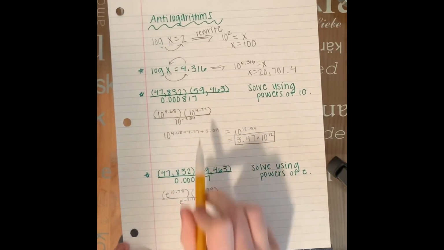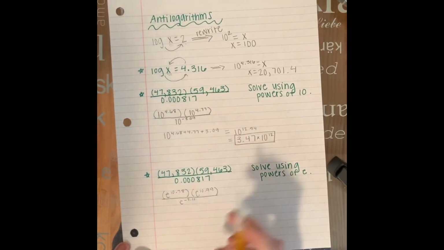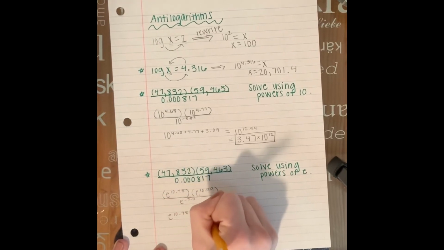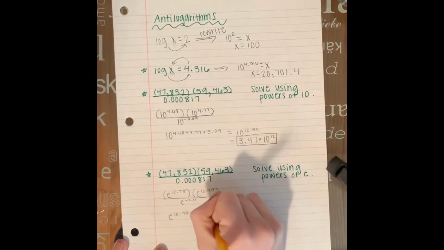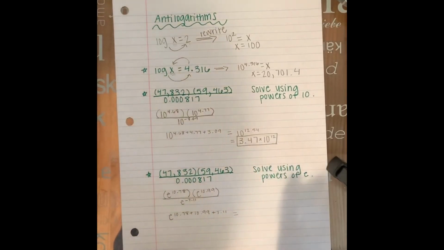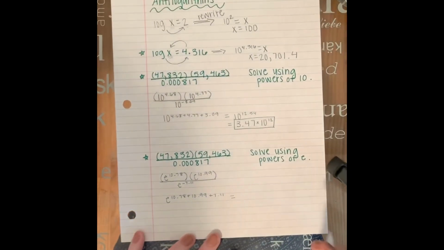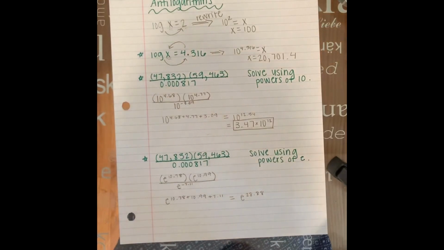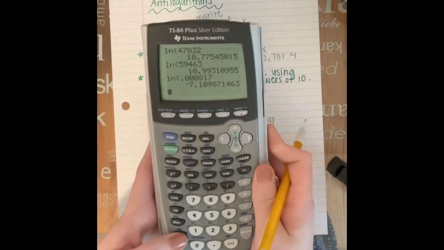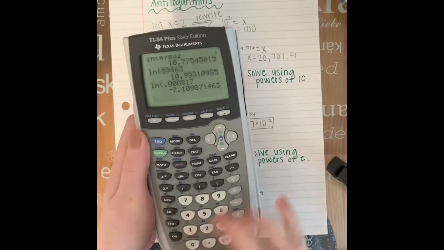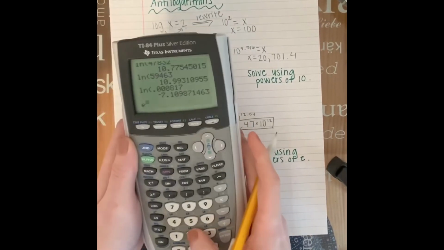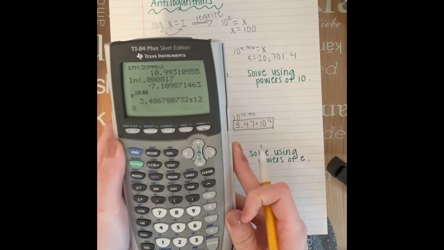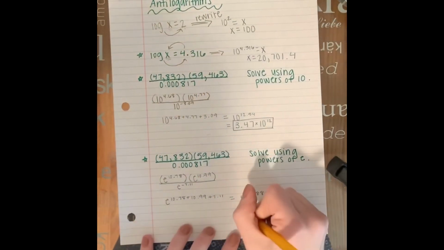Okay, and then same thing as up here, I can do e and add my exponents. So e to the 10.78 plus 10.99 minus negative 7.11 should be, if you add it correctly on your calculator, e to the 28.88. And then you can type that back in to get your final answer. So remember, second ln is how you get e to the 28.88. And you should get 3.449 times 10 to the 12th.